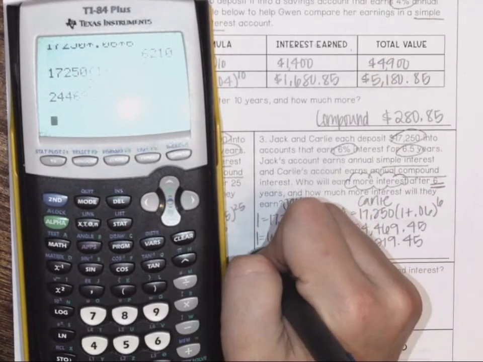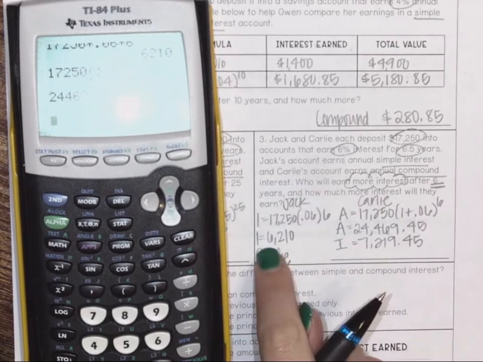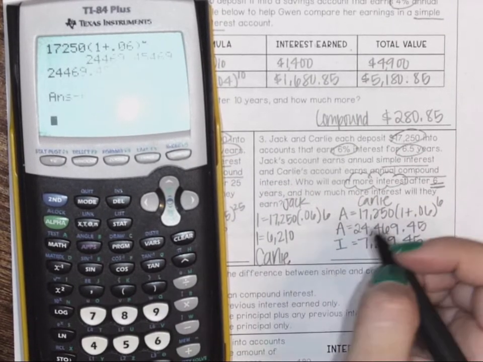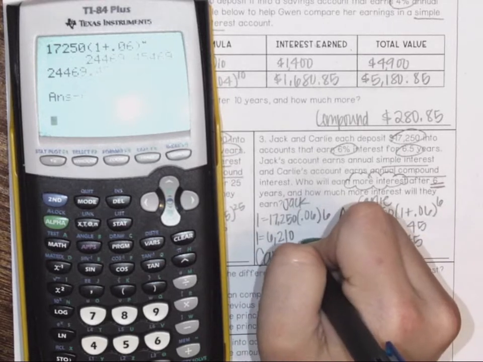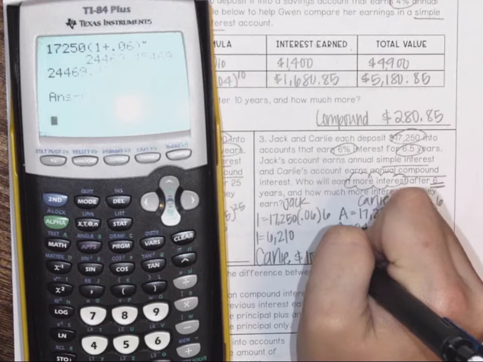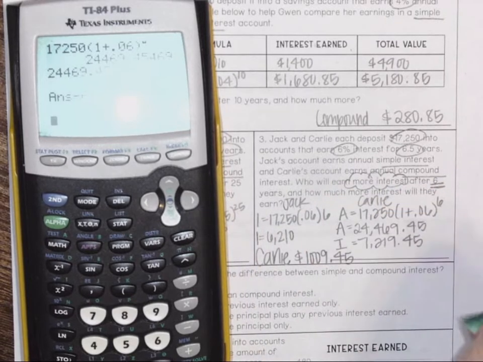Hopefully you can see that Carly will. And how much more? Well, we're just going to subtract those two. And she earned $1,009.45 more in interest.